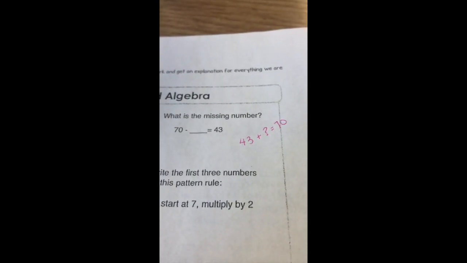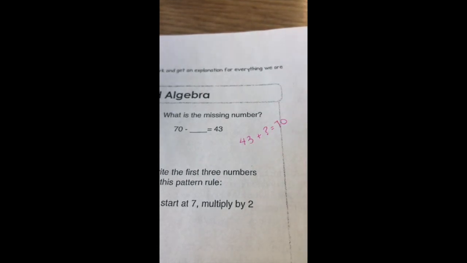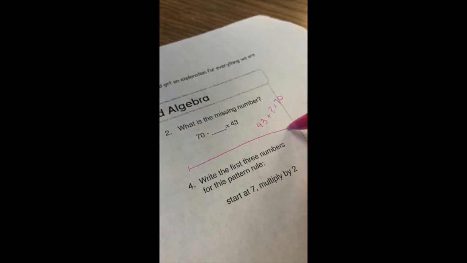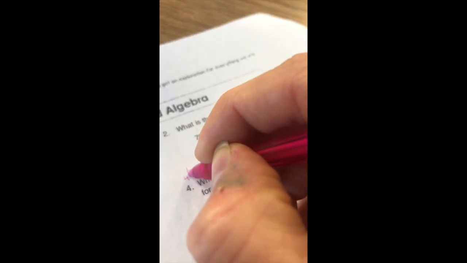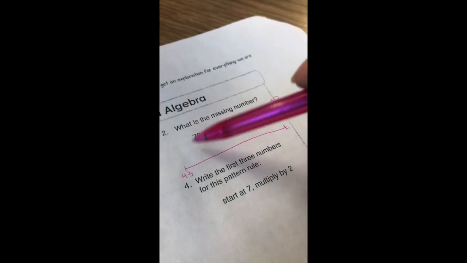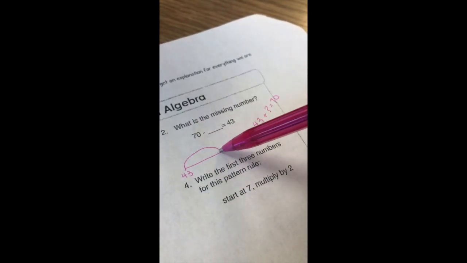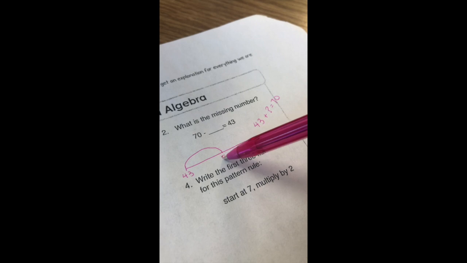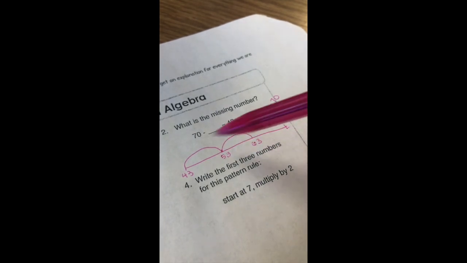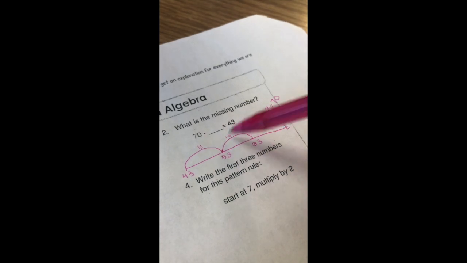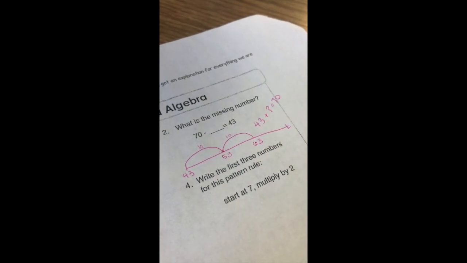If I'm going to find the missing number, I'm just going to start at 43 and count up till I get to 70. So I'm going to use an empty number line. So this is 43, and I'm just going to count 43, 53, 63. Those are jumps of 10. I can't jump any more by 10s because otherwise I'm going to get to 73.